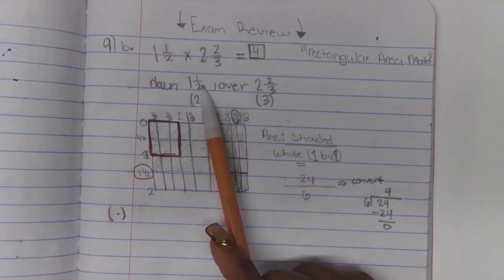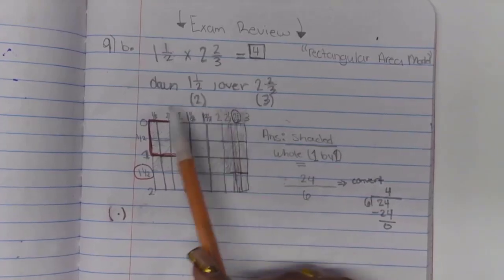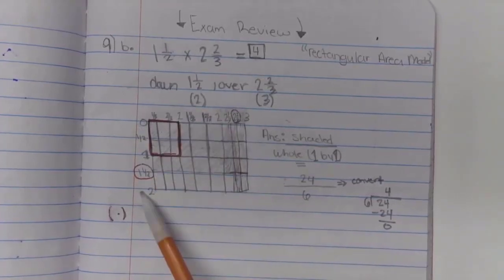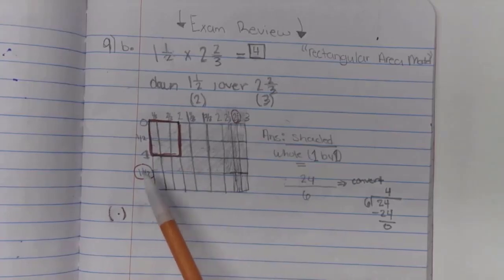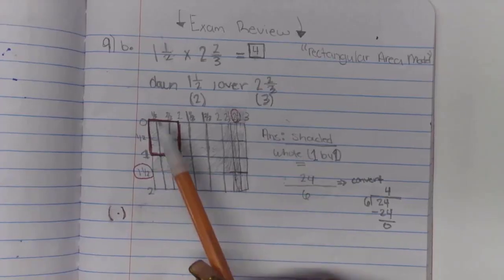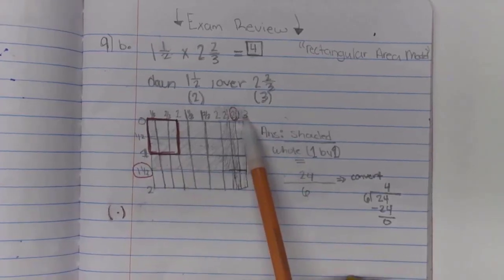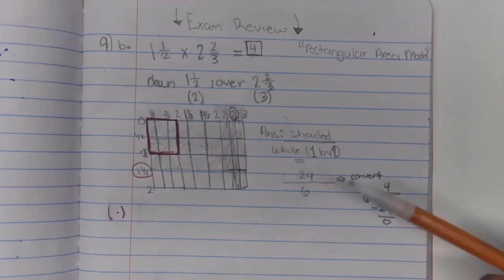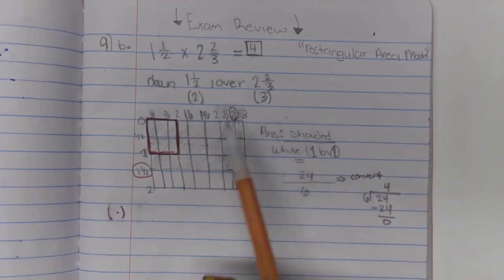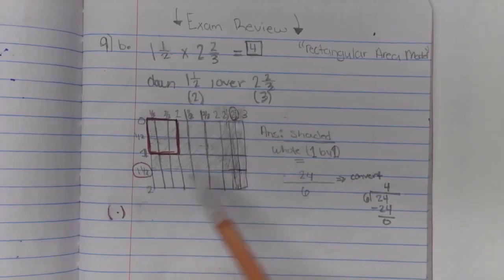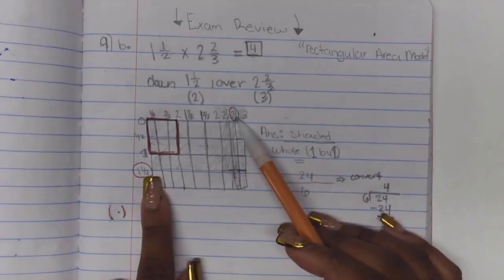And then since the question is 1 1/2, you split this side into halves and you circle the number, well, the fraction. And then you do the same thing at the top, but it's going to get separated into thirds because it's 2 2/3. And you circle the fraction again, and you shade in from the two places that you circled right here.